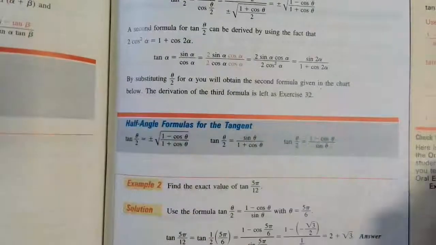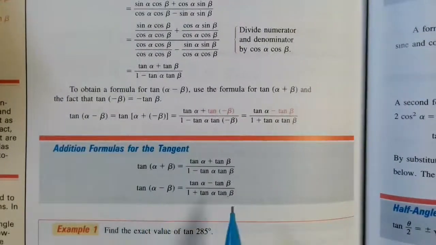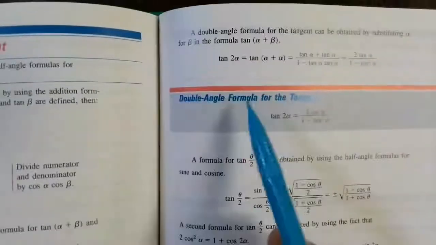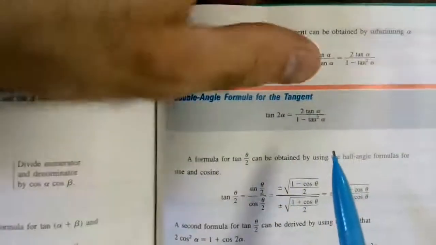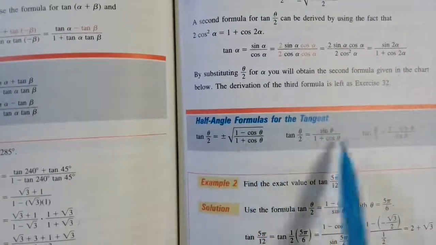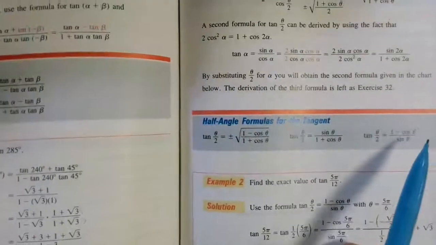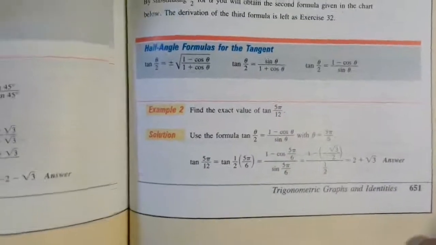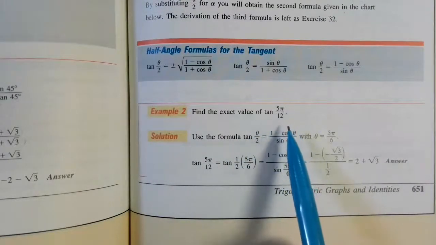So we have this gray box, the addition formula for the tangent. We have the double angle formula for the tangent. And then we've got the 3 different half angle formulas for the tangent. Okay, and then one example here to show how it works. The exact value of tangent of 5 pi over 12.